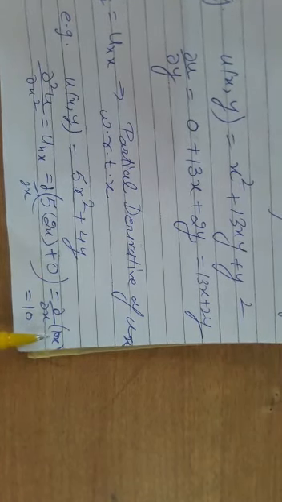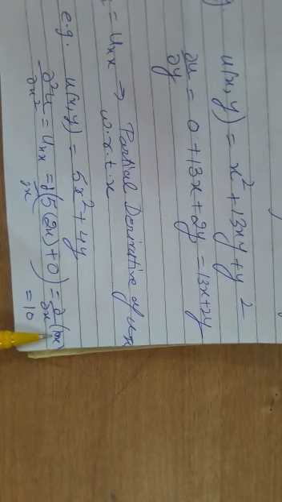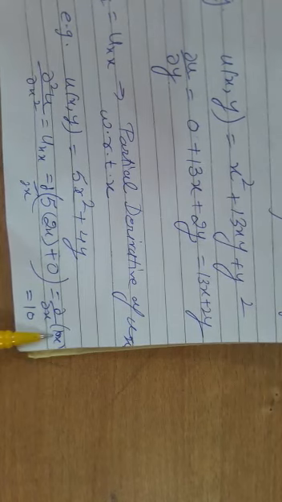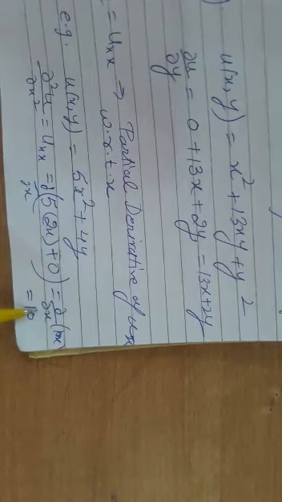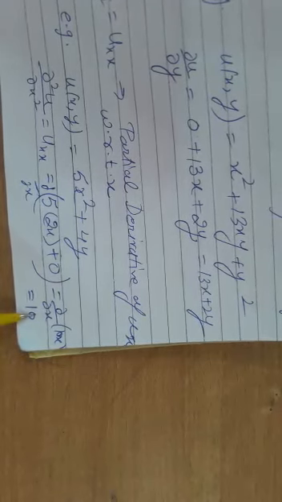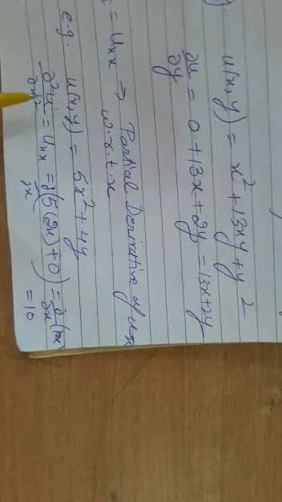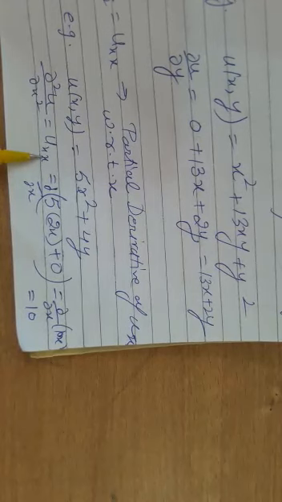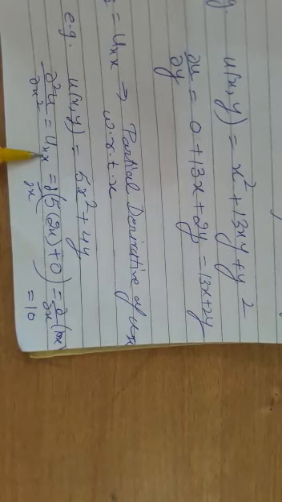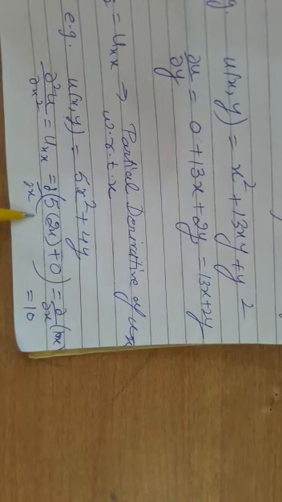Again we take the derivative of this function with respect to x. We take the derivative of 10x and we get 10. So in this way we have completed our double derivative with respect to x. Similarly, we can take the derivative with respect to y also. You can see that.